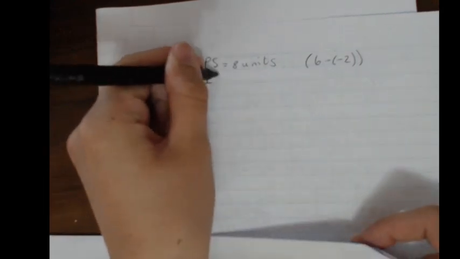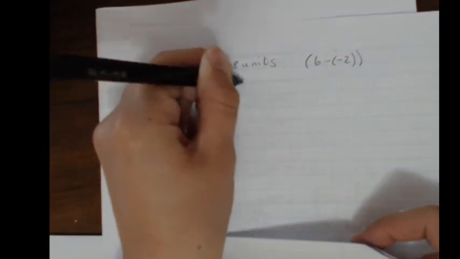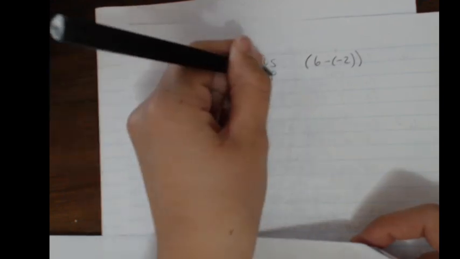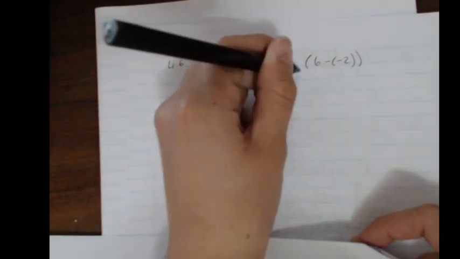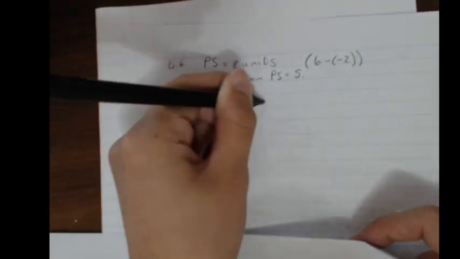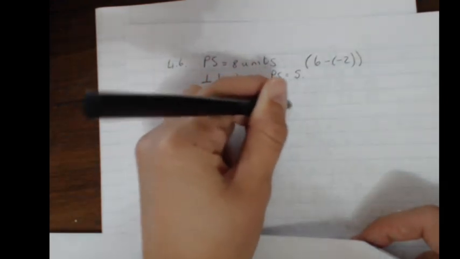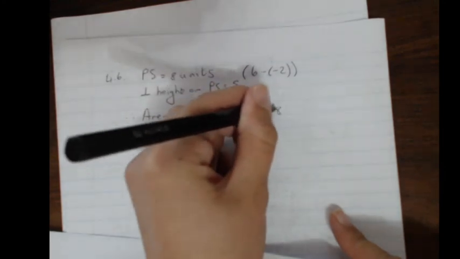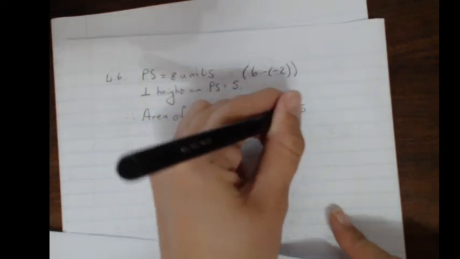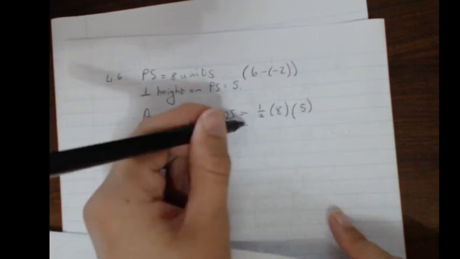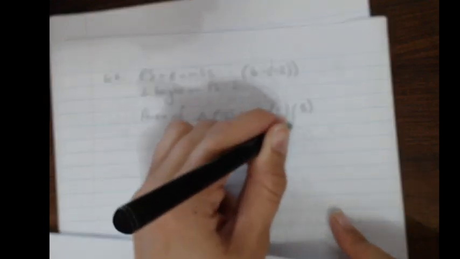So the perpendicular height on PS is 5. So the area of triangle PQS is going to be half base 8 times perpendicular height 5, and that is 20 square units.